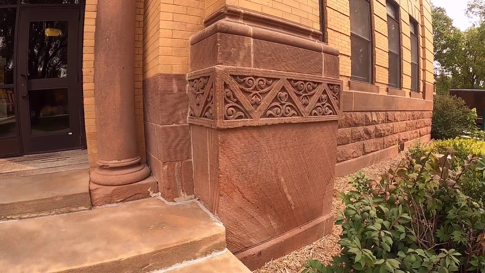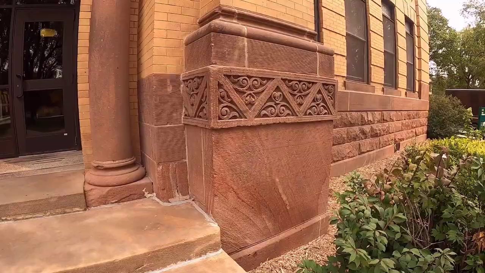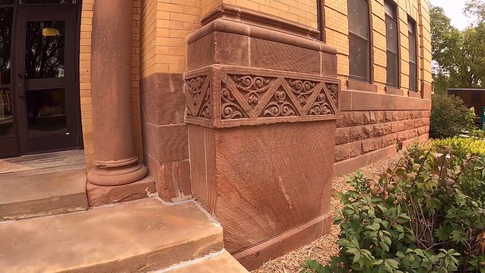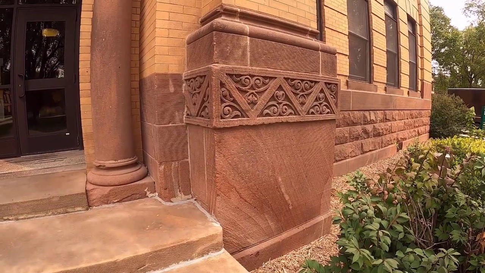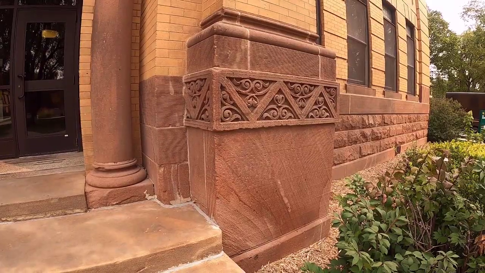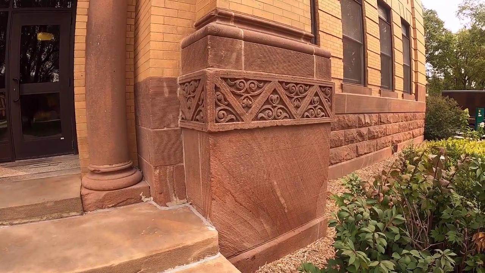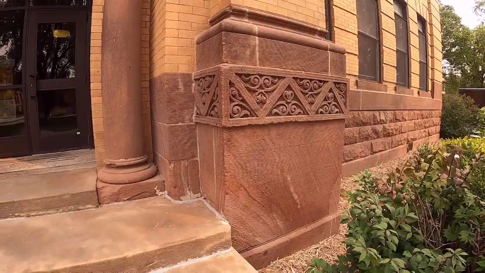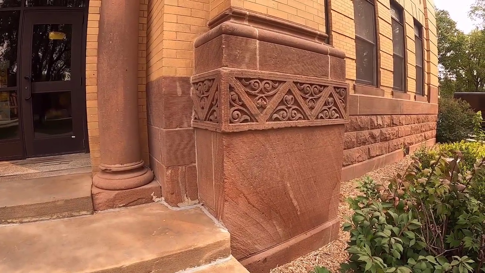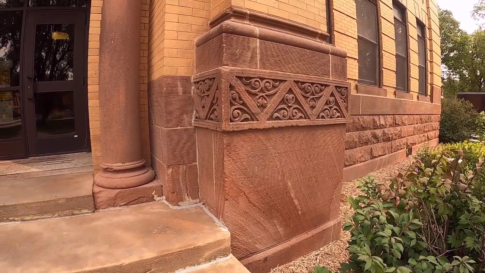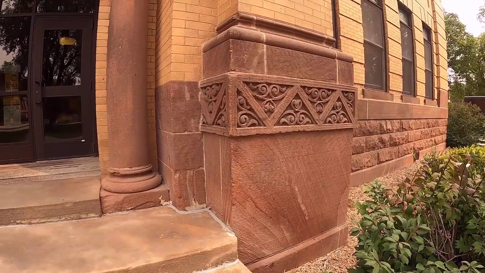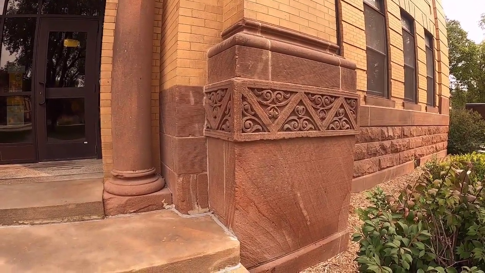Sandstones are sedimentary rocks. I don't think I mentioned that at the previous stop, but sandstones are sedimentary. And as I said, they know where this was quarried, but unfortunately that area that had this dark brown sandstone has been completely quarried out. So newer buildings can't even use this particular product.